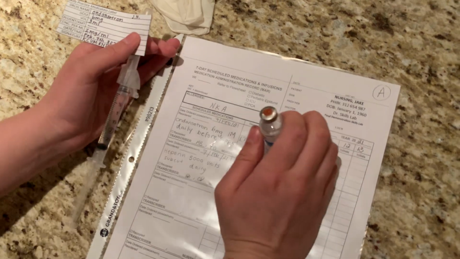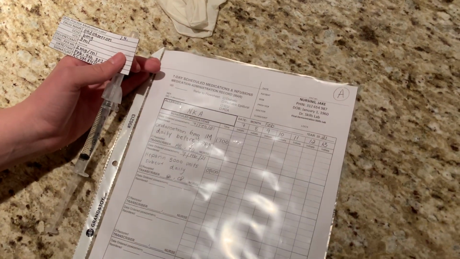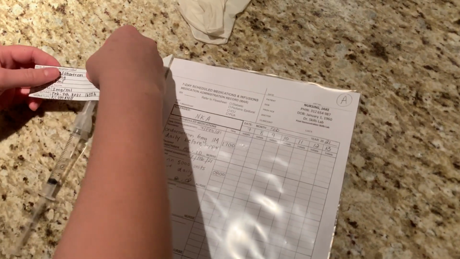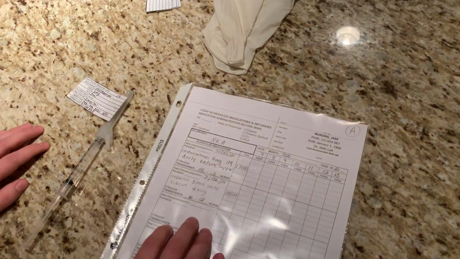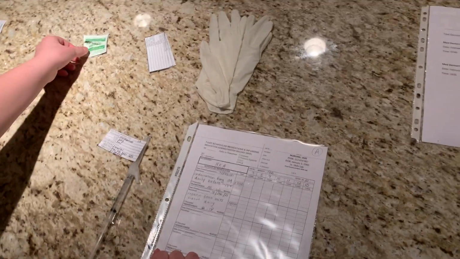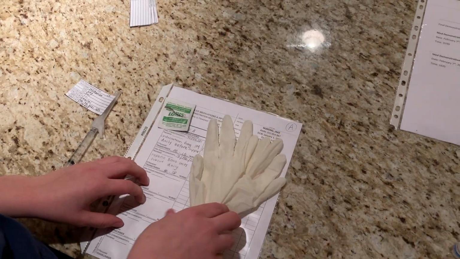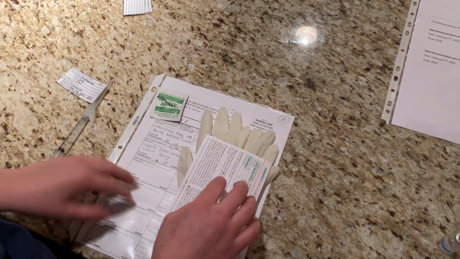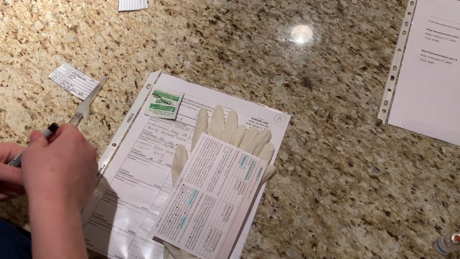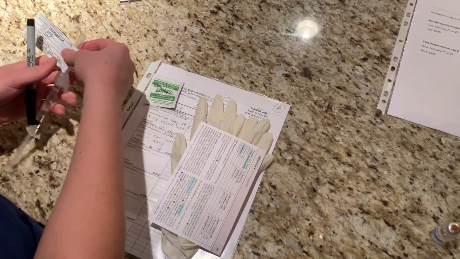Okay, so I don't need this anymore. It can go back into the medication stockpile. And then I'm ready to go in the patient's room. I'm going to need an alcohol swab, gloves, my drug card, the medication, and a pen. And then I'm ready to go.